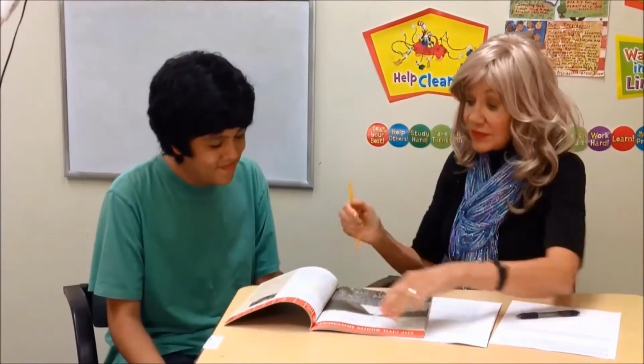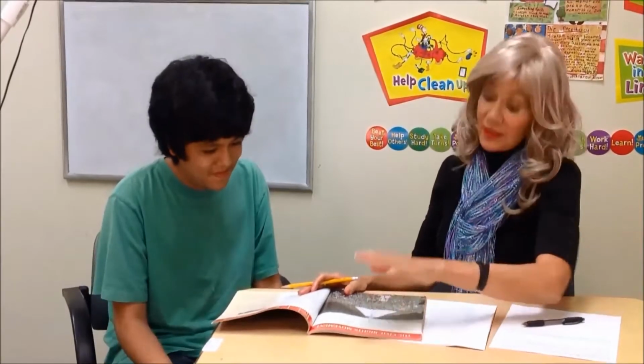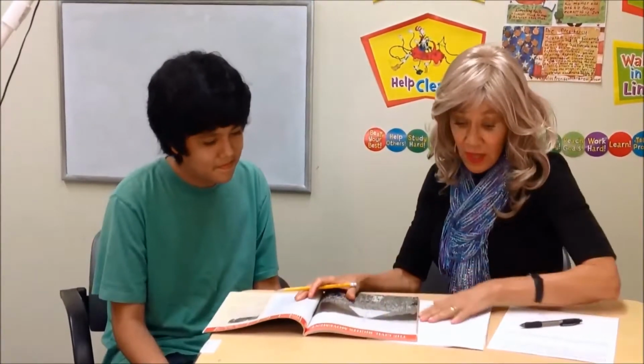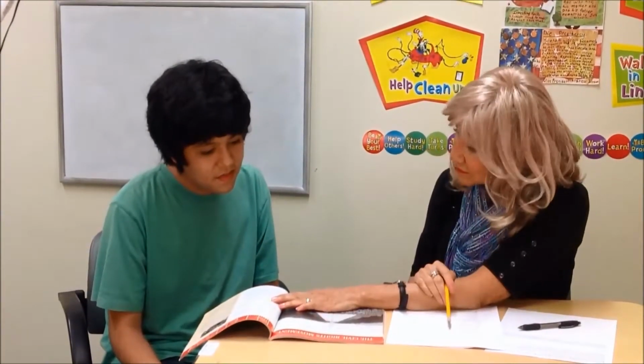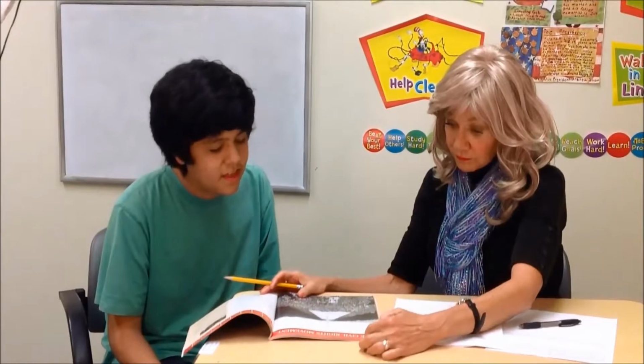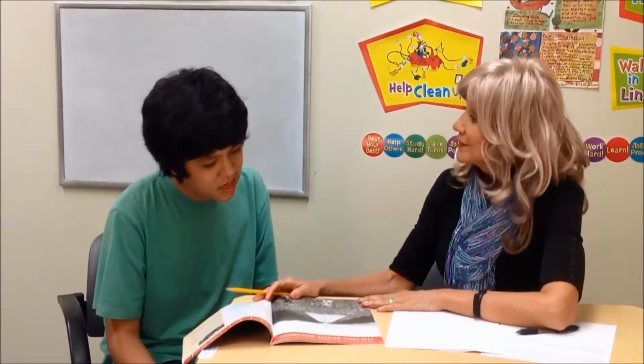Well, let's go ahead and do this because you're going over this in class tomorrow, right? Yep. Okay, so I'm glad that you brought it to speech today so we can work ahead. Let's just read me the title. This passage is called the Civil Rights Movement. Okay, good. And this is a picture of what?